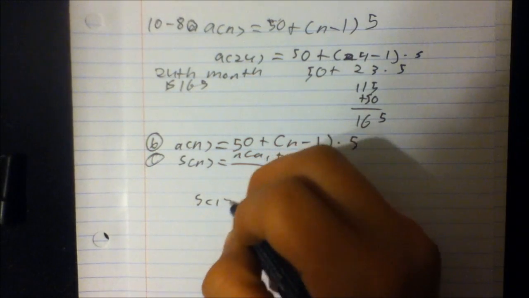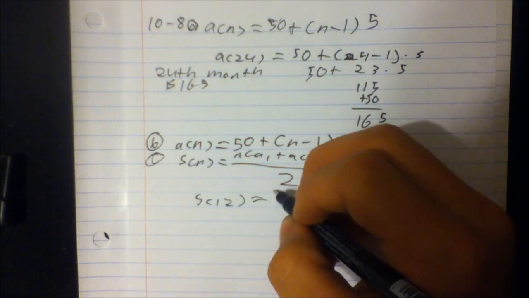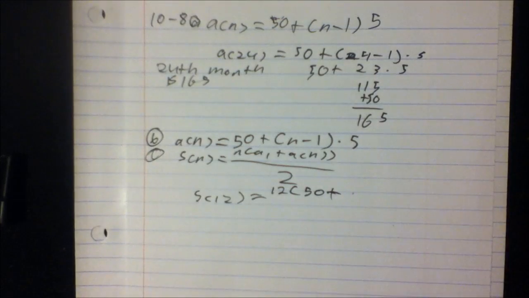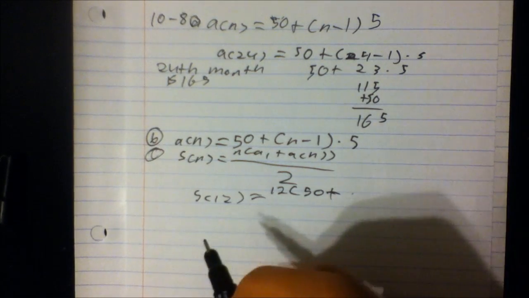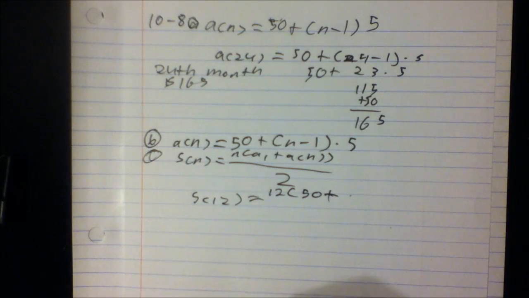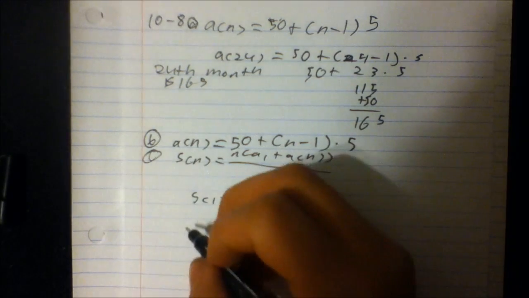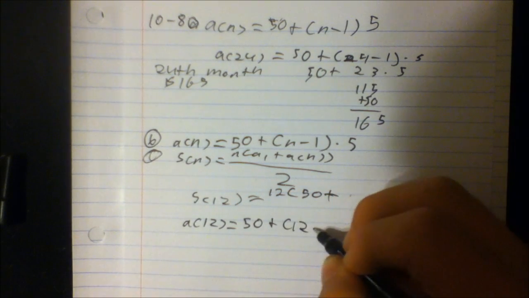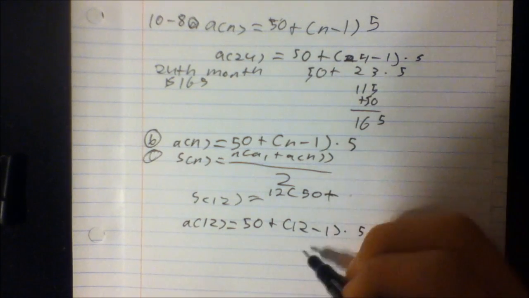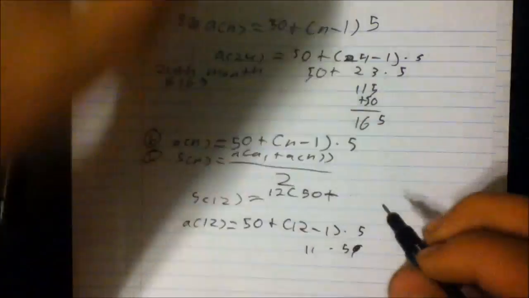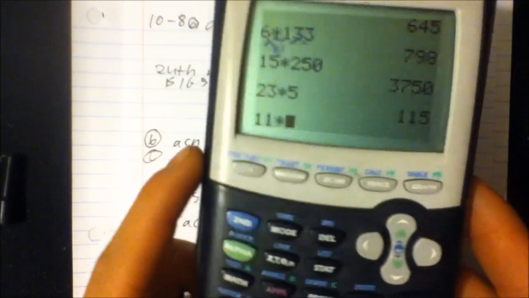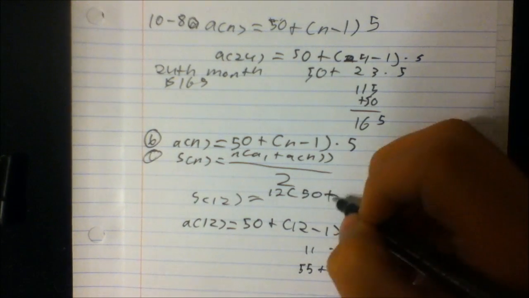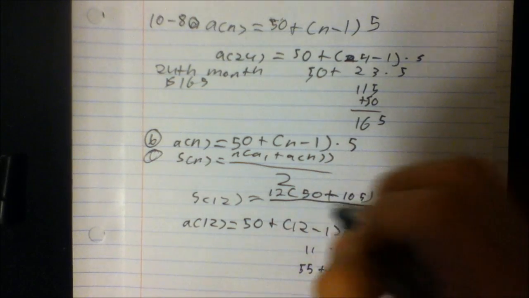So we have S of 12 equals 12 times a of 1, which is still 50, plus, this is where it gets tricky. We don't know what a of n is anymore because it increased by 5. So what we have to do is just plug 12 into the first equation. So we have a of 12 equals 50 plus 12 minus 1 times 5, which is 11 times 5, which I think is 55, yeah. 55 plus 50 is 105, so what we have up here is 105 divided by 2.